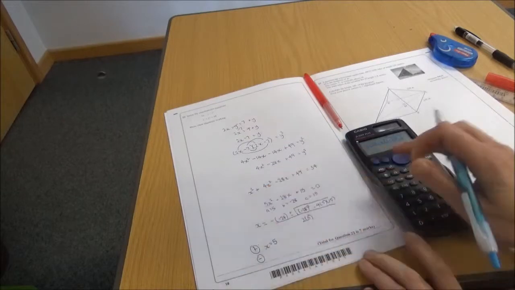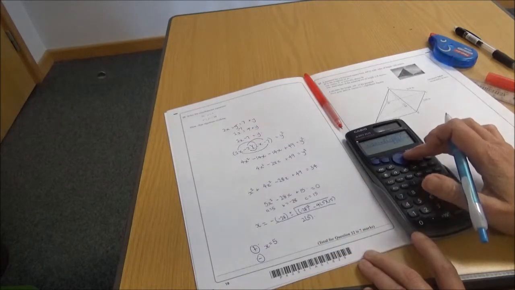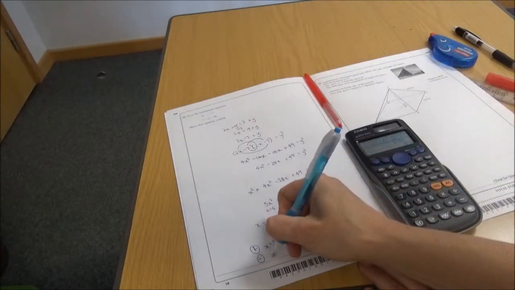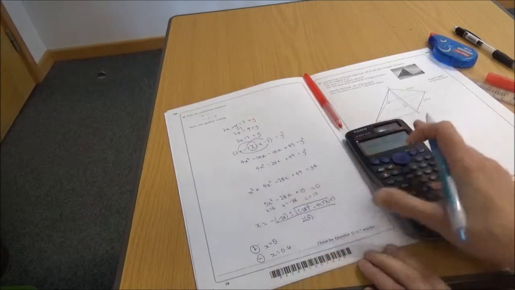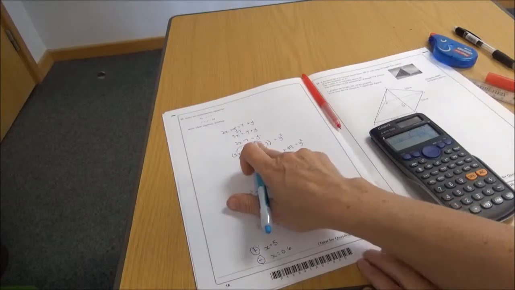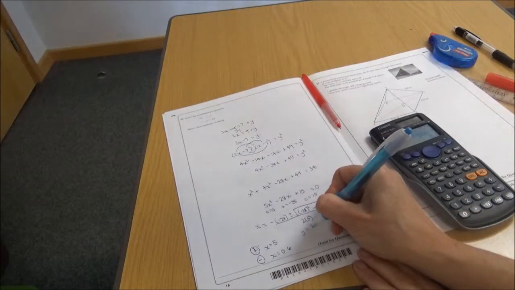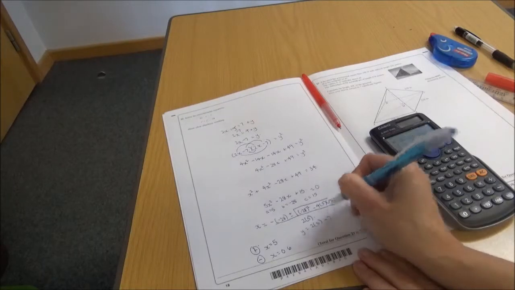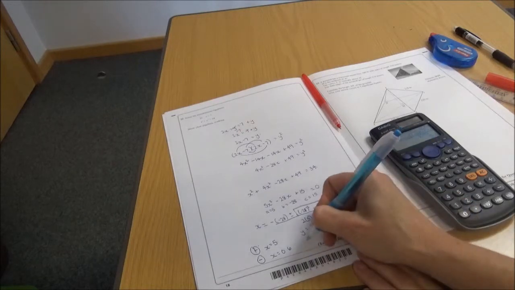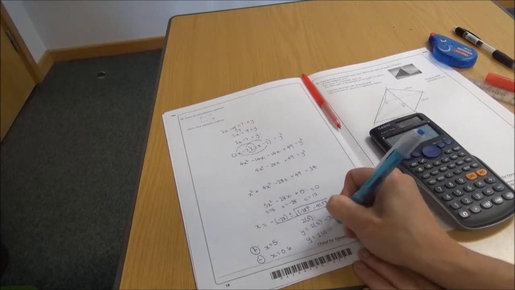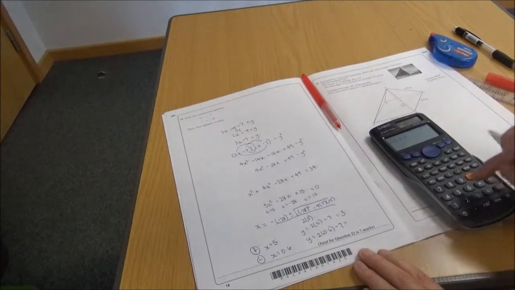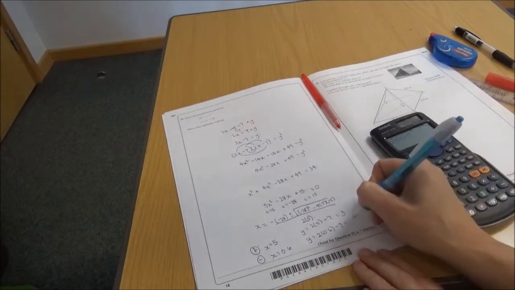And the negative is 0.6. To get all the marks, I do need to work out what y is, but here I've got an expression for y. Y is 2 lots of the x value minus 7. So in the first case, when x is 5, y is 3. And in the second case, when x is 0.6, 2 lots of 0.6 subtract 7 is negative 5.8.